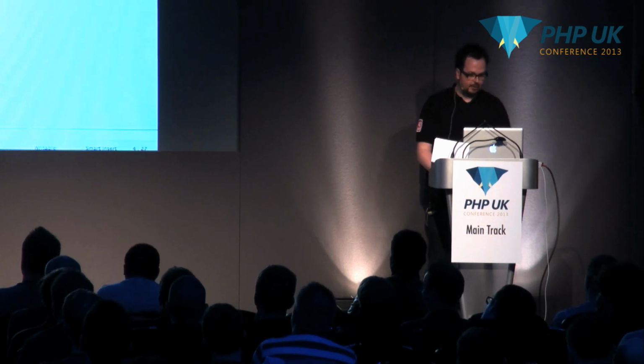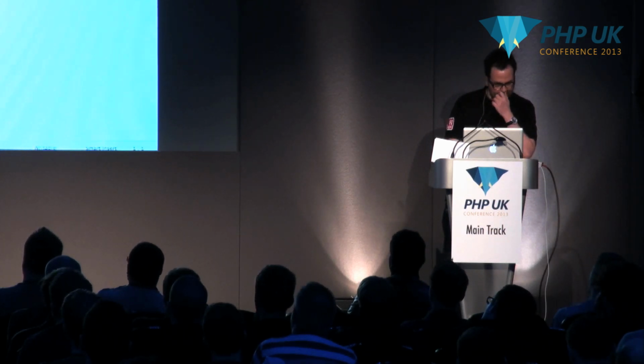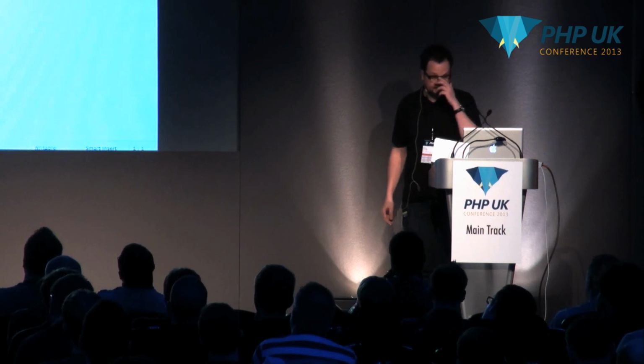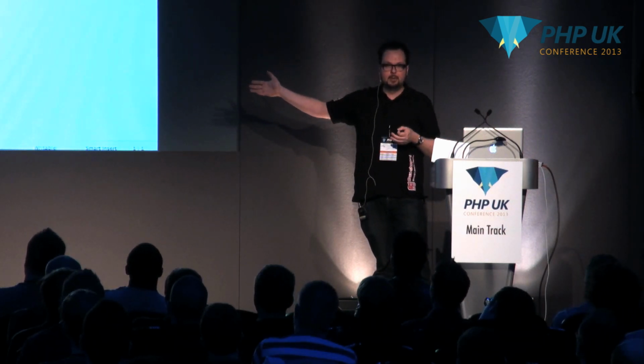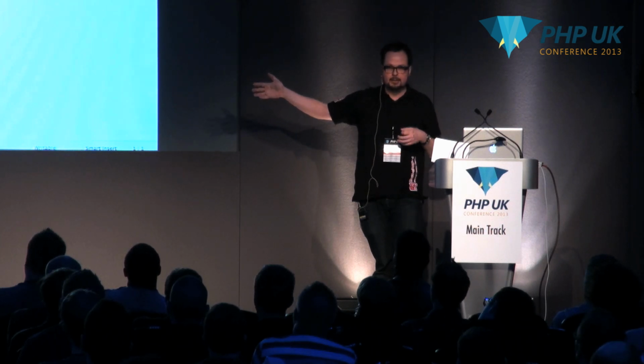In this case, the only thing I'm interested in, since I'm using Composer, is the Composer autoloader. So this is what my bootstrap.php looks like. It isn't very complicated, but it does get my autoloader and it makes sure that I can get the classes that I want from my tests.